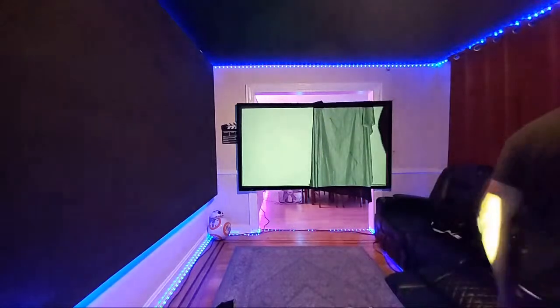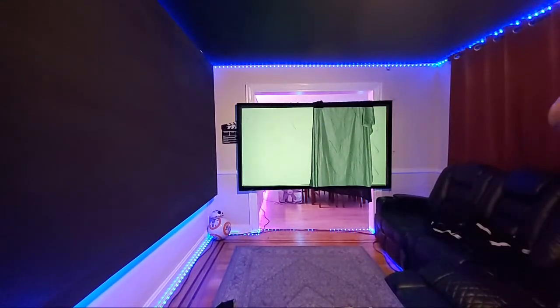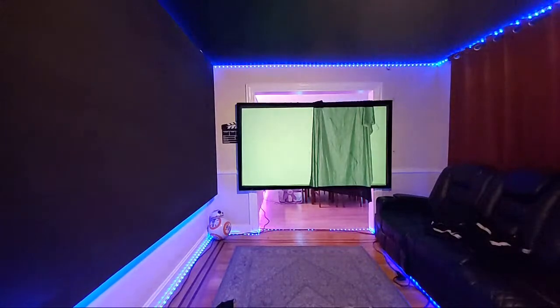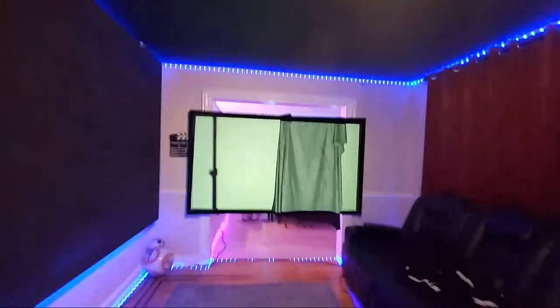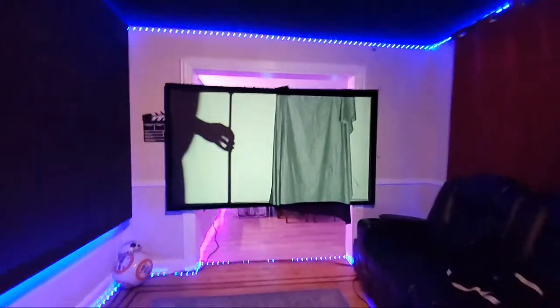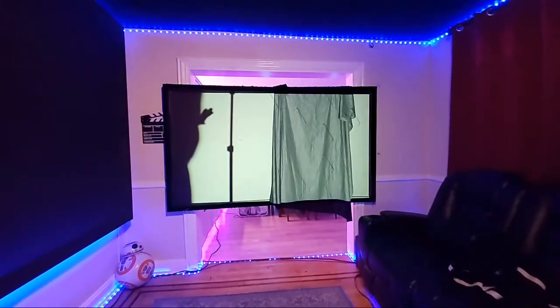Oops, tripped on my projector. Why is my stand getting in the way? I'll break my neck. So there we are. We've now changed over to a black mesh material. Black mesh material is not picking up a white light, a white image.